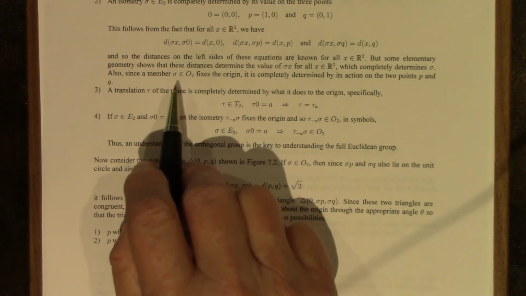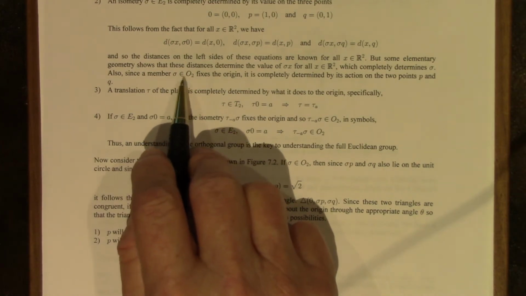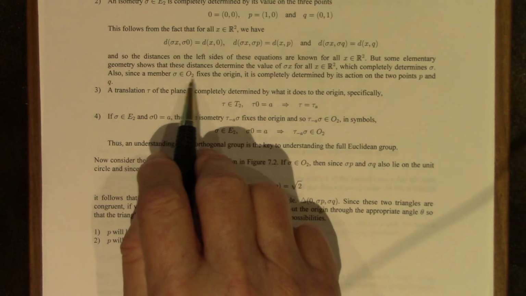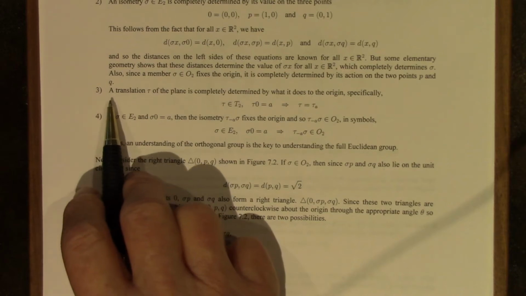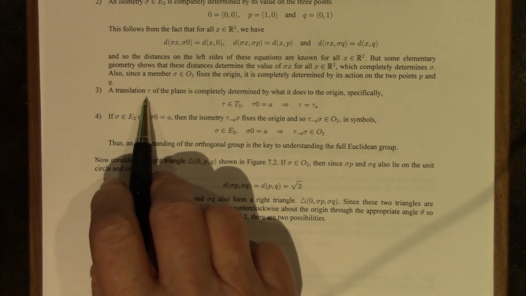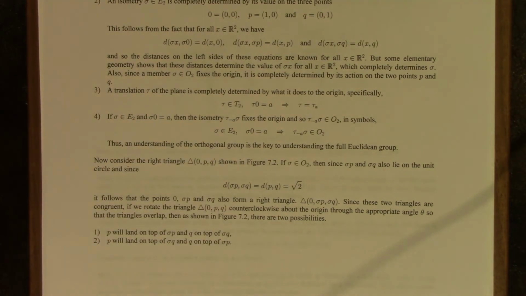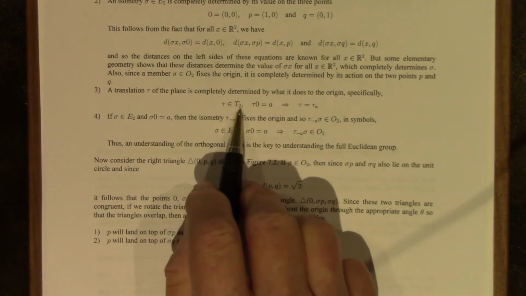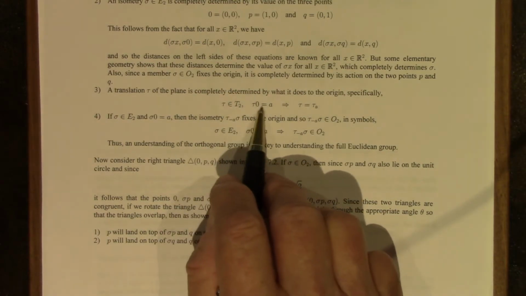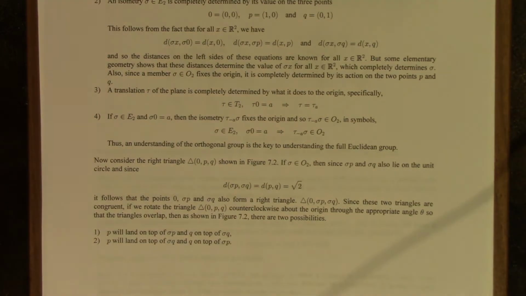Also, by the way, since a member of the orthogonal group fixes the origin, it is completely determined by its action on P and Q. And that will prove to be quite useful. Third, a translation tau of the plane is completely determined by what it does to the origin. So specifically, if tau is a translation and tau of 0 is A, then tau has to be translation by A.